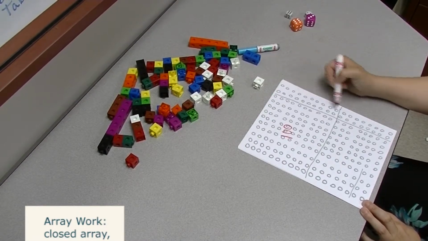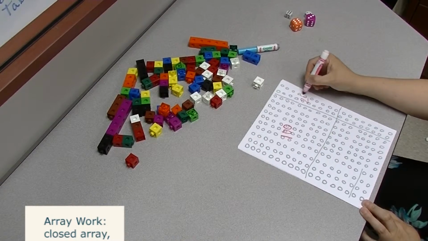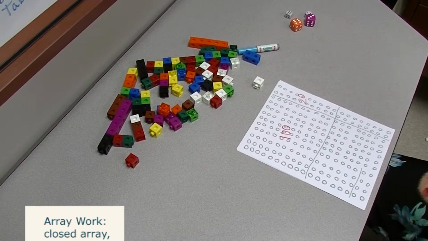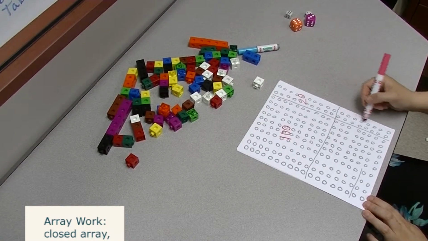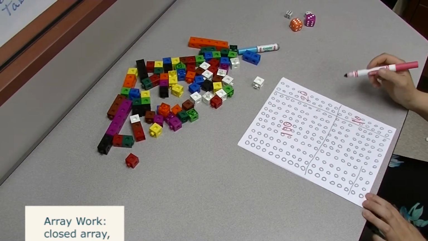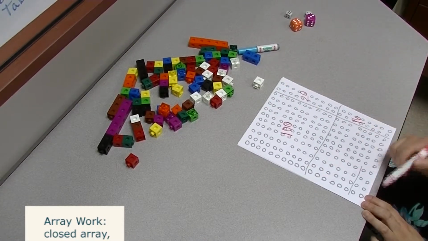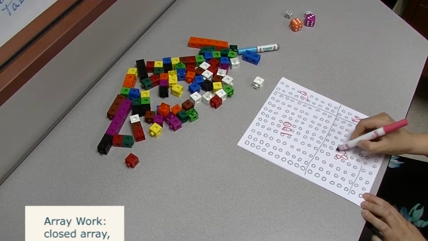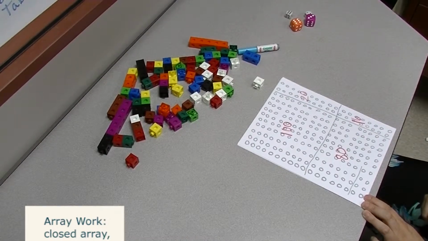So here we have 2 more rows with 10 in each row, which they will likely know is 20. And here we have 2 rows with 8 in each row, giving them the 16. And here we have 10 rows with 8 in each row, giving them 80.